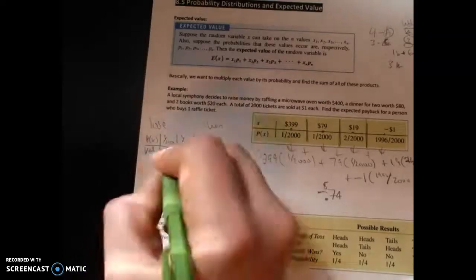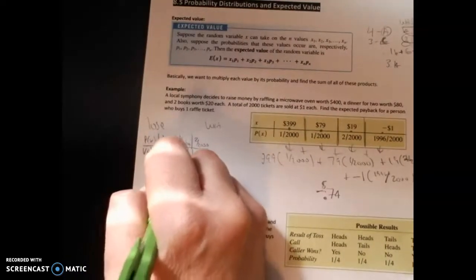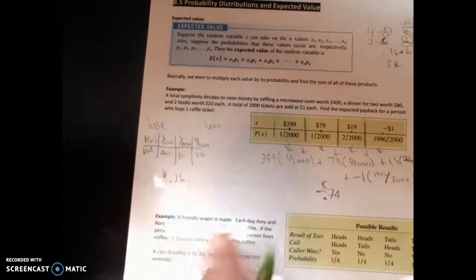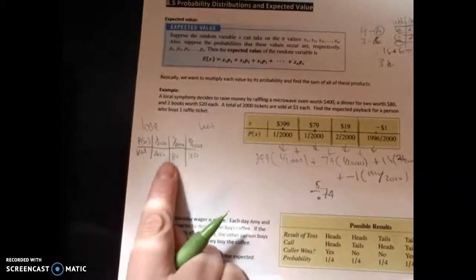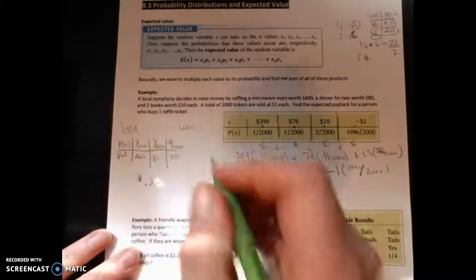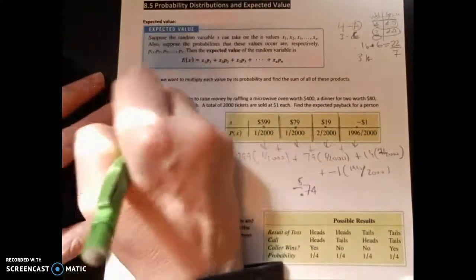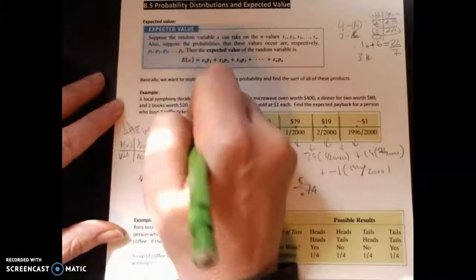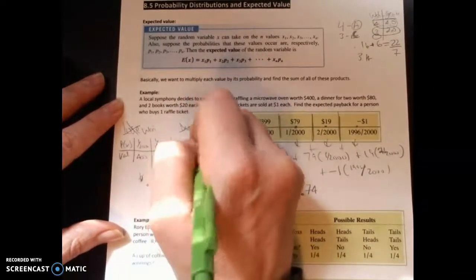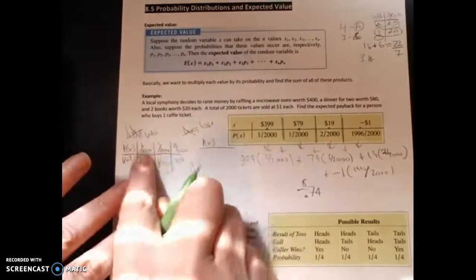All right, and I get 26 cents. So again, that's our average, and that's the full value of what I'm going to win. Oh, sorry, I wrote that backwards. This is my winnings here. Now, what am I going to lose? Well, again, I'm going to make a separate chart, so I'm not combining these charts.